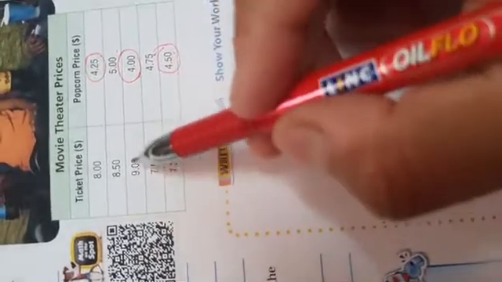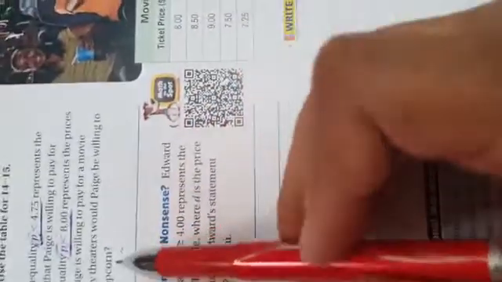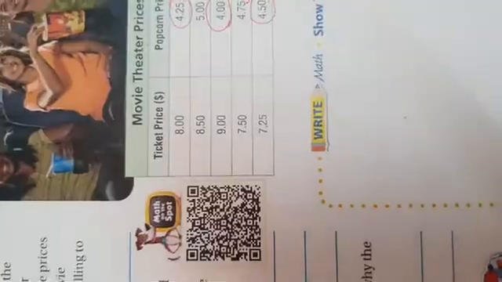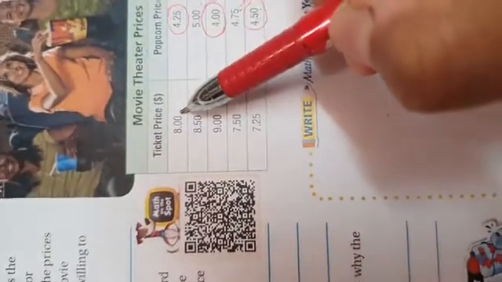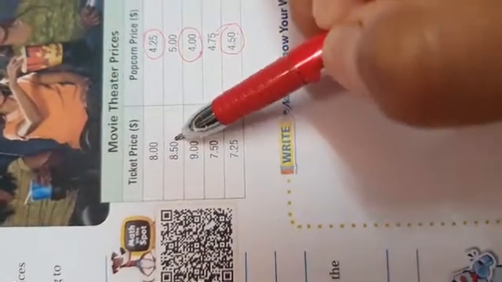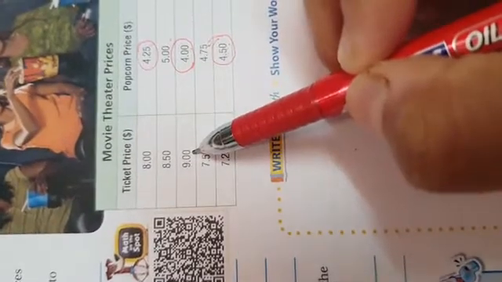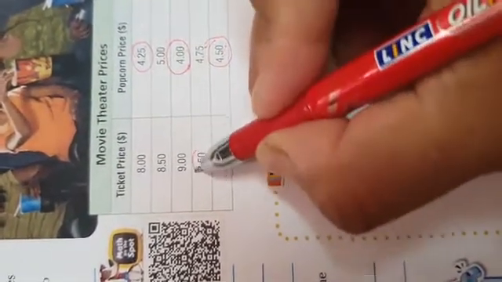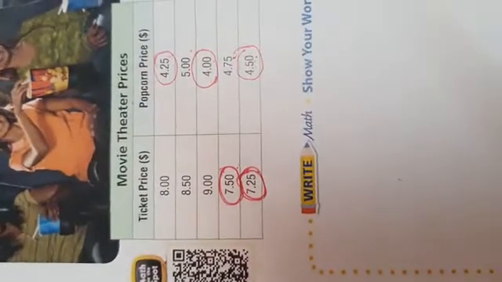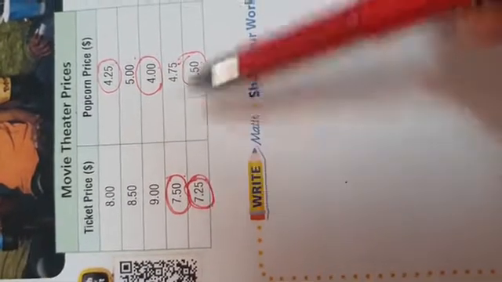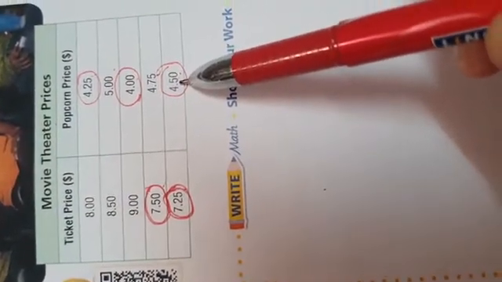But can she buy the movie ticket from these 3 theaters? Because she wants to pay less than $8. So which theaters are selling the ticket for less than $8? Is this less than 8? No. This? No. This? No. This? Yes, it is. What about this? Yes. So now these two are less than 8 and only this is less than 4.75.